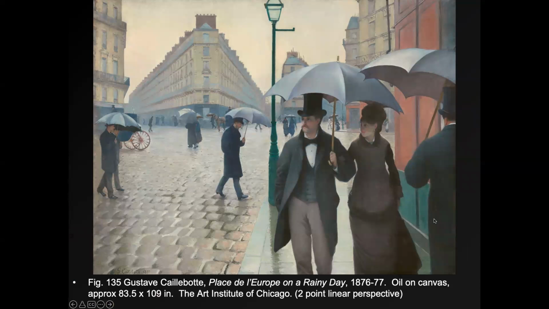So another thing that artists can do, and especially as time went along, they wanted to do more complex perspectives. In this one, which is Gustave Caillebotte's Place de l'Europe on a rainy day, he's using two-point linear perspective. You might not notice it right away, but there's a vanishing point over here and one over here. You can kind of find the two vanishing points by noticing that the lines over here lead to one point, and then the lines over here lead to a different point. And that makes for a really complex image where it feels like you can really walk into it.